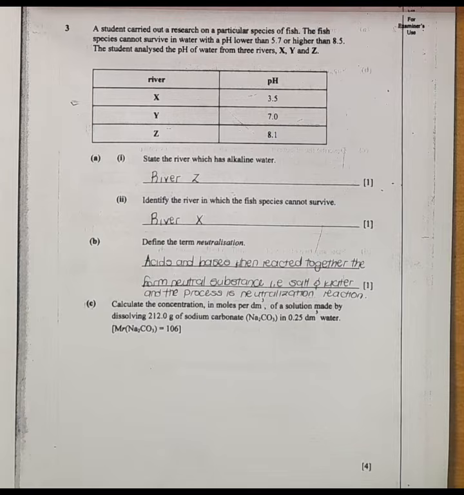It is saying calculate the concentration in moles per cubic decimeter of a solution that is made by dissolving 212 grams of sodium carbonate in 0.25 cubic decimeter of water. So the first step here is that we need to find the number of moles of sodium carbonate.